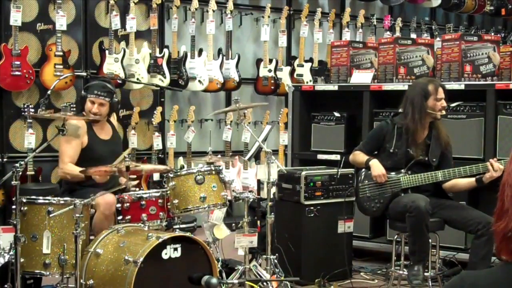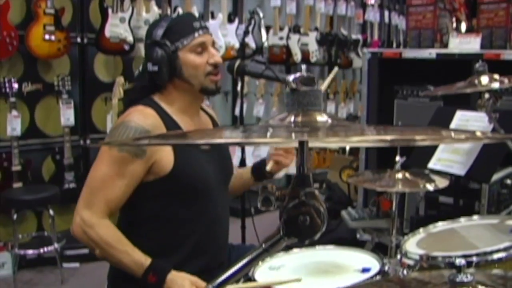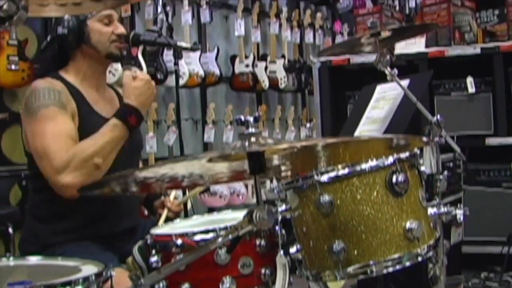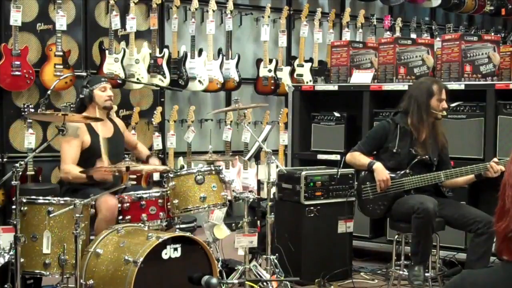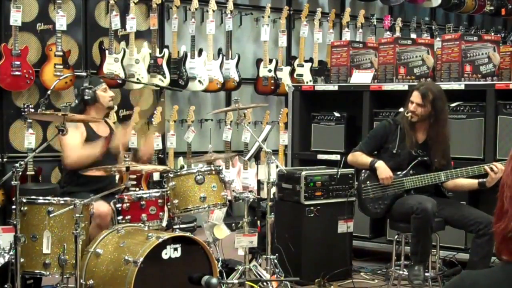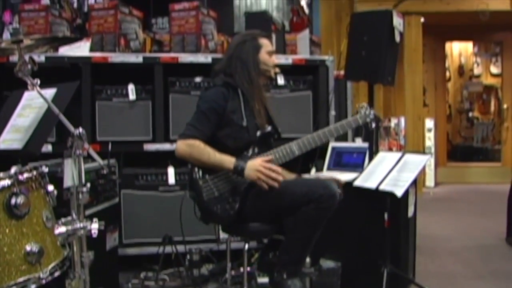Notice that I'm doing a quarter note ride pattern. It makes that snare really drop heavy on the 2 and 4, and the rock bands really like that. They like that snare to be very prominent.